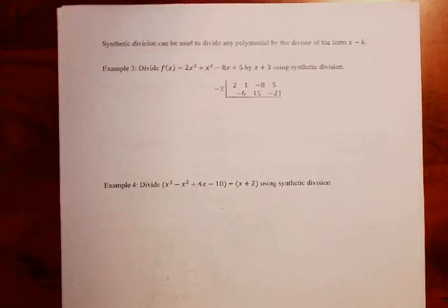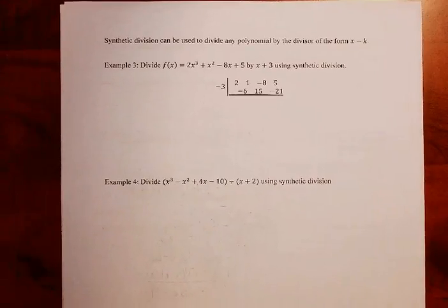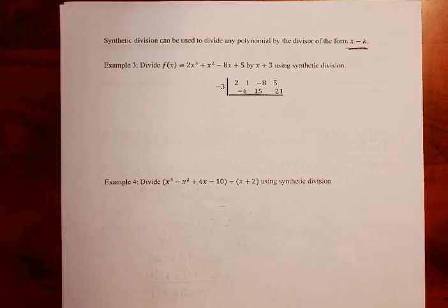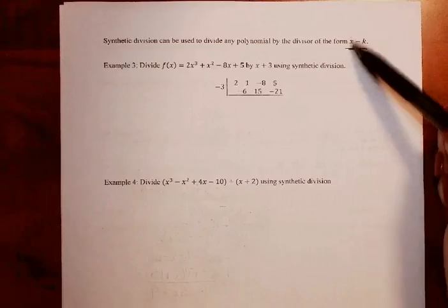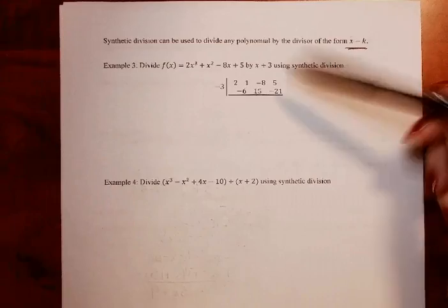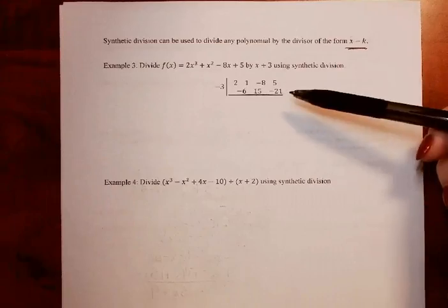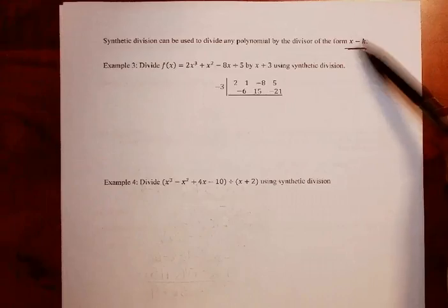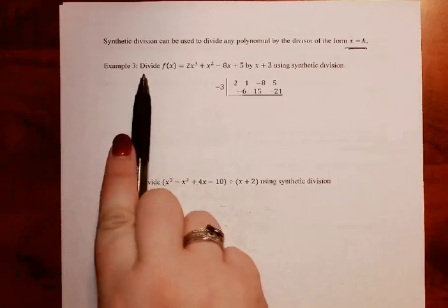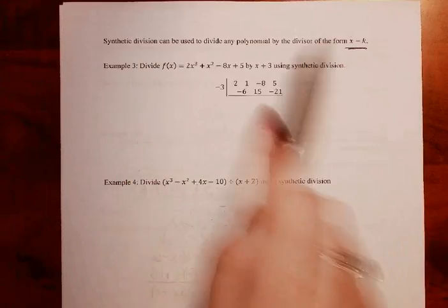So now synthetic division can be used to divide any polynomial by the divisor of the form x minus k. If there's anything in front of the x, or there's a squared on one of the x's or anything, we cannot divide using synthetic division. So it's only if it's x minus something or x plus something. Okay, so what we do is, for example 3, divide this by this using synthetic division.